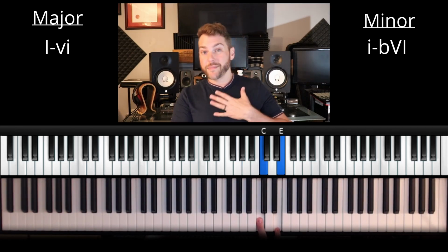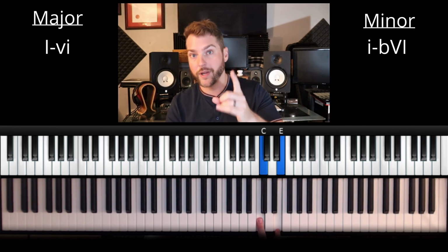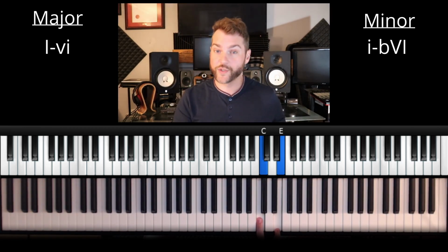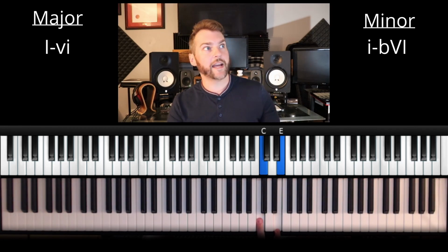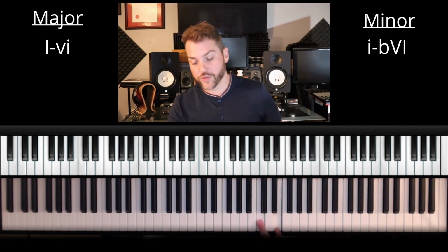And what that means to me, to some extent, is that whatever melody we come up with over our 1st chord, it kind of ends up working over the 6th chord as well. So if you're looking for a melody that does a lot of repeating, it can sound really great moving between those 2 types of chords.